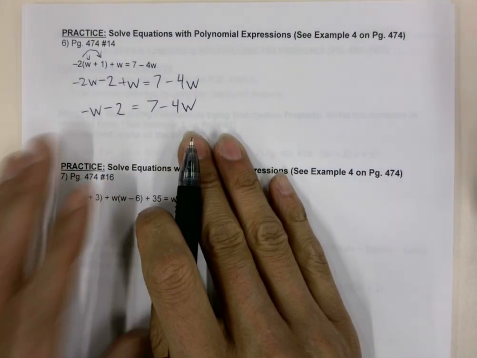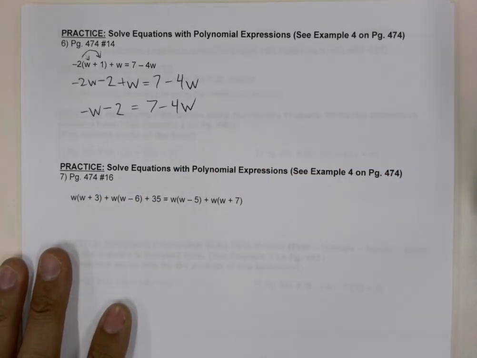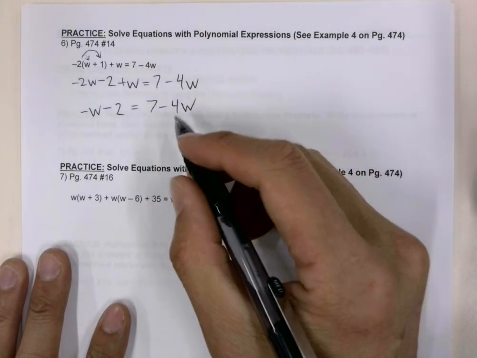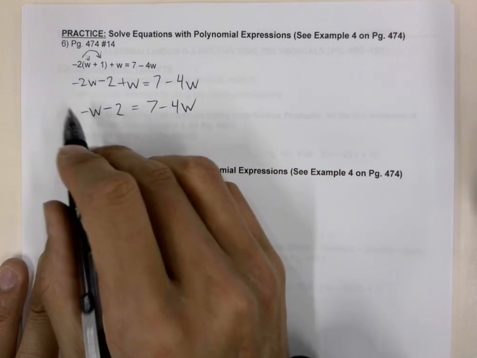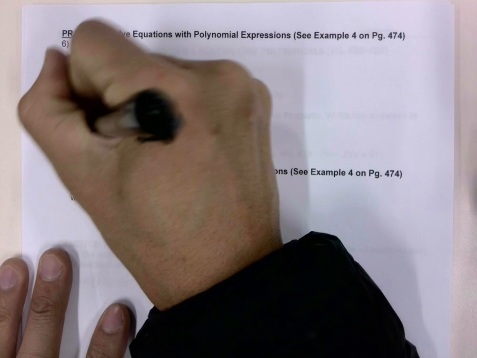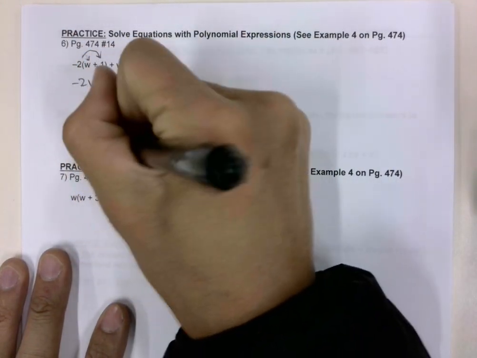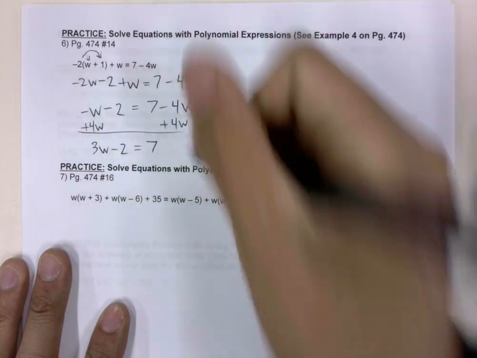So now that we're here, the strategy we want to use is to get the terms with the variable on one side of the equal sign and everything else on the other side of the equal sign. Right? So I'm going to move the -4w to the left side of the equal sign. So let's say plus 4w on both sides. I will get 3w minus 2 is equal to 7.